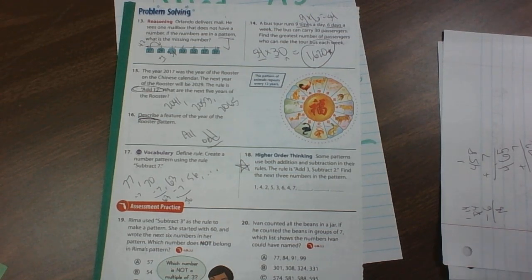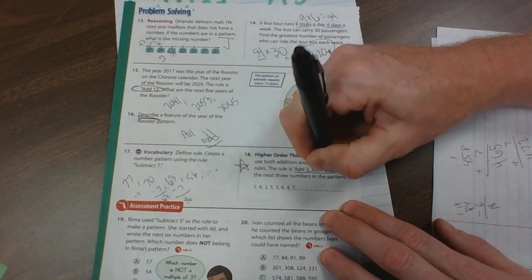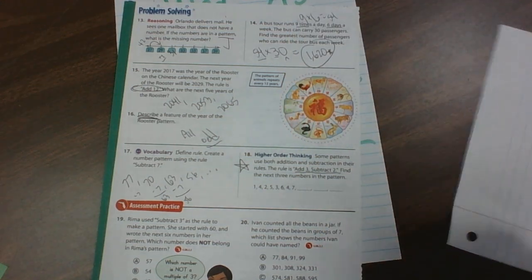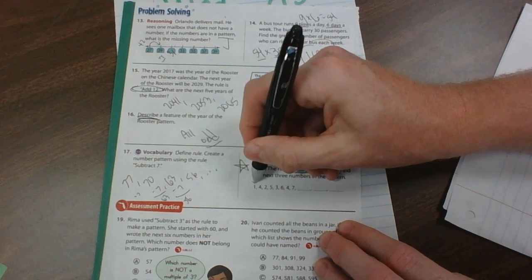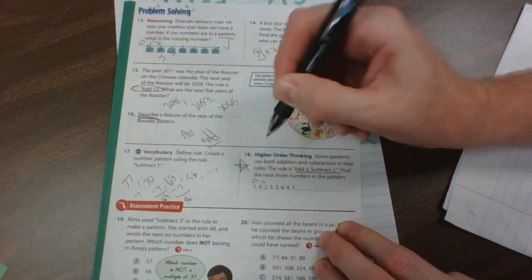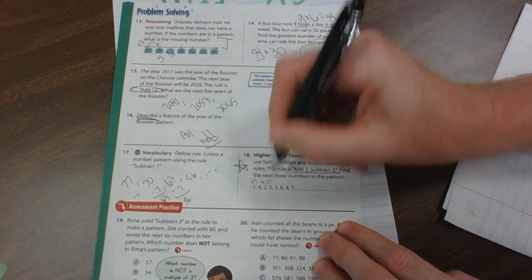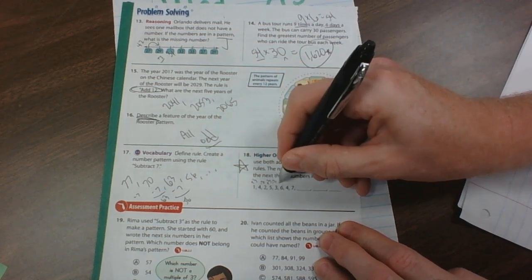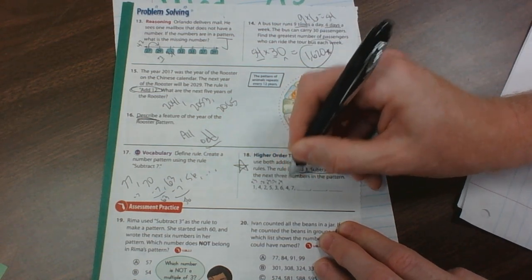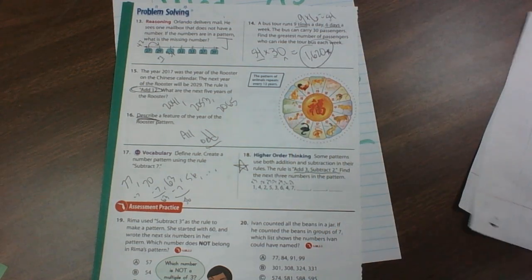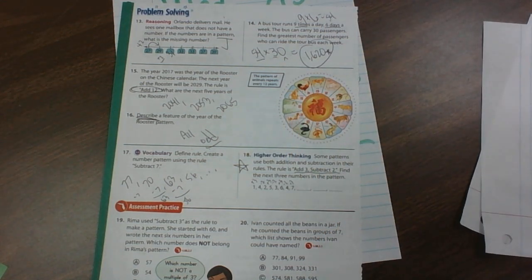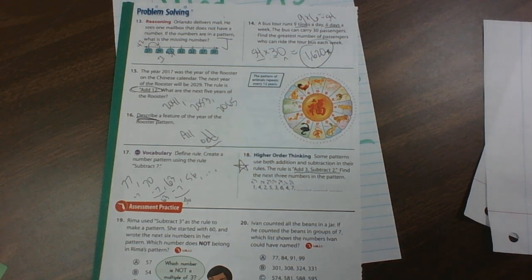Some patterns, this one right here, put a star right here. Some patterns use both addition and subtraction in their rules. This one is, hey, we're going to add 3, subtract 2. This is some of my favorite math right here. Add 3, subtract 2, find the next 3 numbers. So add 3, we get 4. Subtract 2, we get 2. Add 3, we get 5. Subtract 2, we get 3. Add 3, we get 6. Minus the 2, we get 4. Add 3, we get 7. So you want to alternate. Add, subtract, add, subtract, add, subtract.